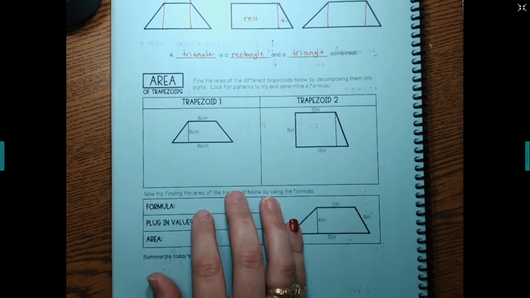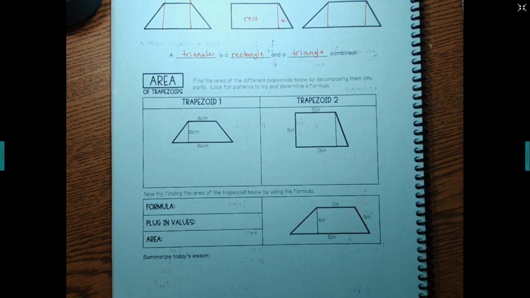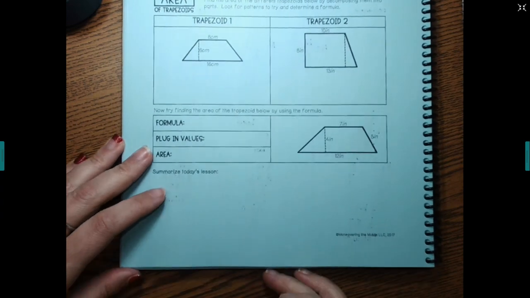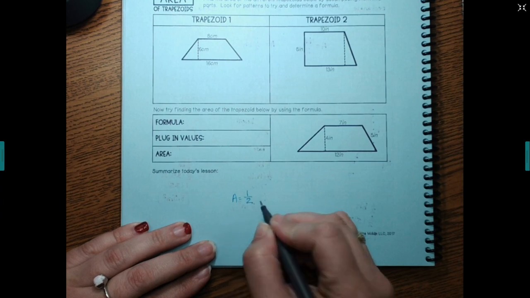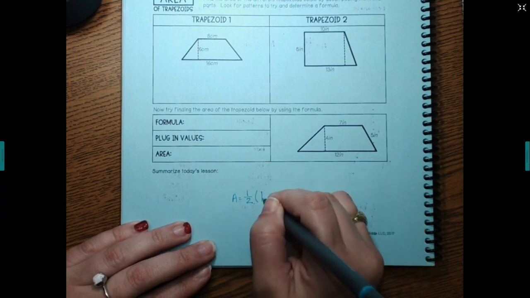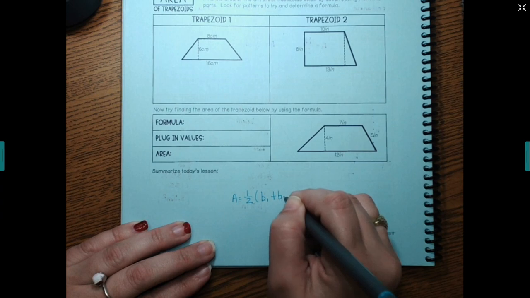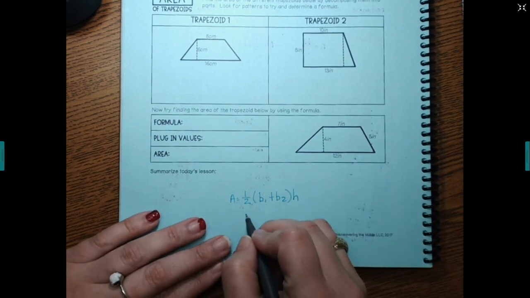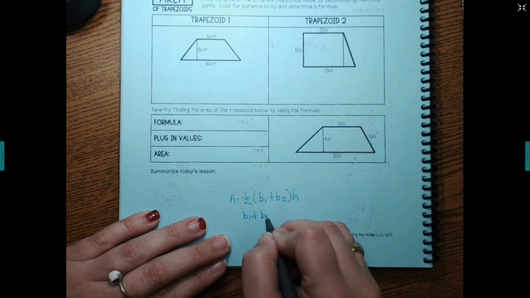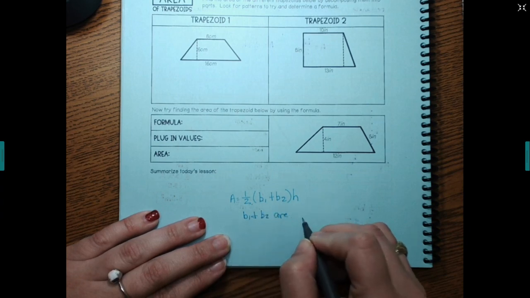Okay, it says find the area of the trapezoids. We have to know our formula. Again, you will not have to have this formula memorized. This formula will be on your STAAR chart if you take it. And if you don't, then you'll probably be using Google. But let's write the formula down here first. A equals 1/2 parentheses B1 plus B2 close parentheses H. B1 and B2 are going to be our bases.